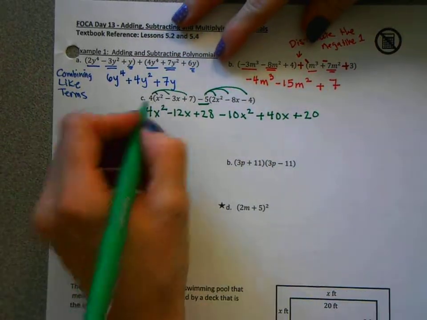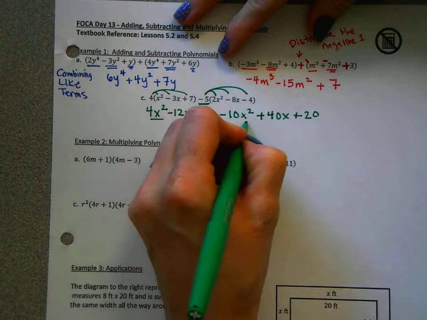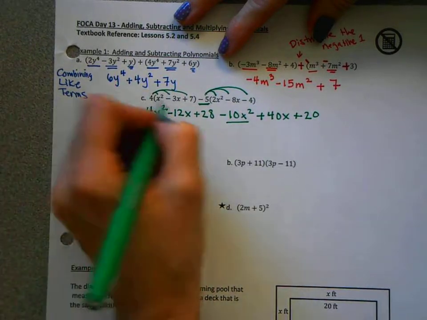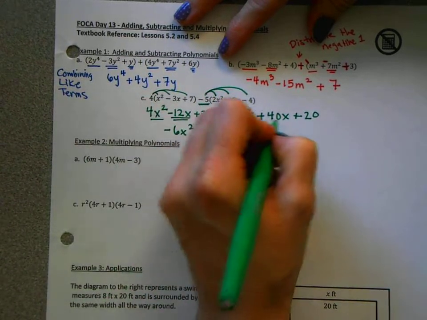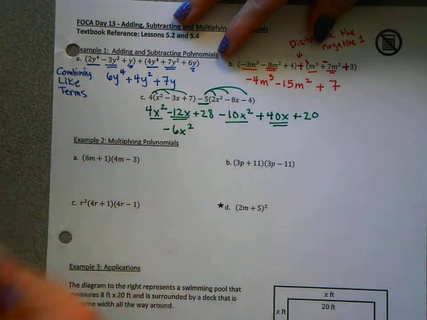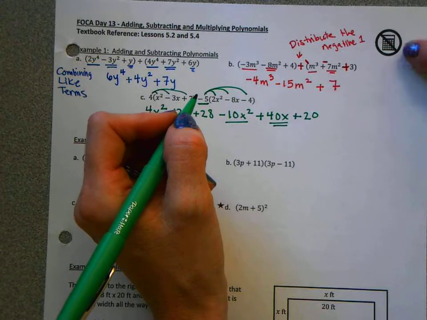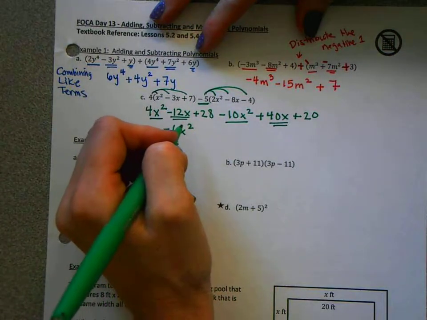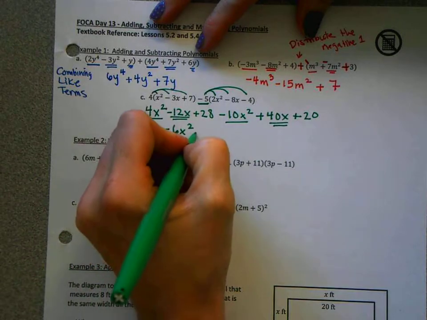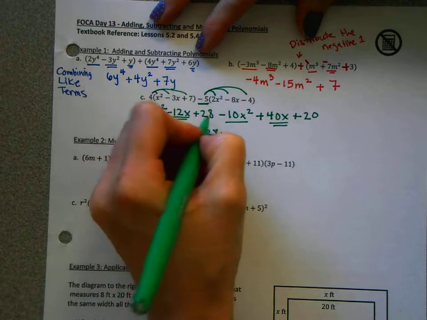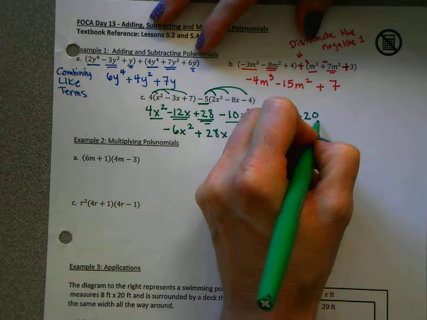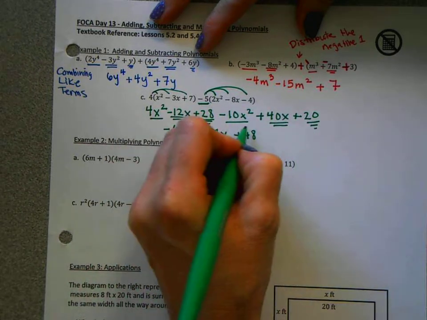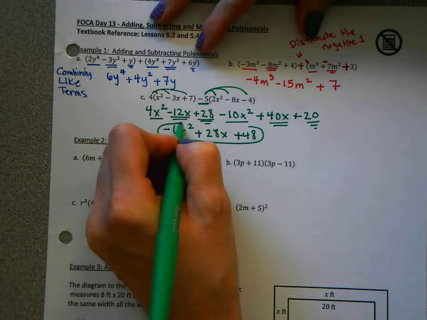Okay, so like terms, we've got 4x squared and negative 10x squared is a negative 6x squared, negative 12x and positive 40x. Oh, notice this is a non-calculator skill that we're doing here, so we gotta do this in our head. It's 28x, and then lastly 28 and positive 20, so that's positive 48. So that is our final answer.